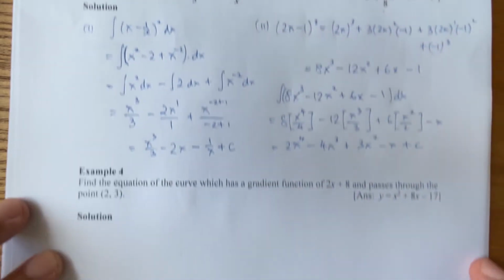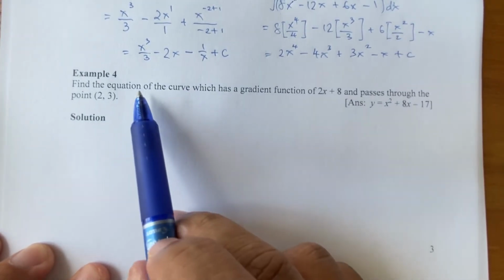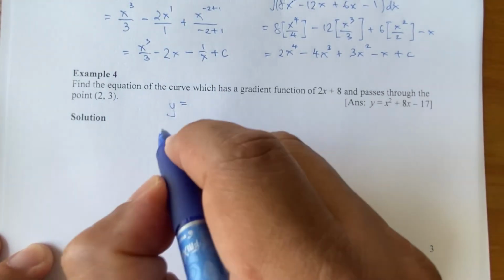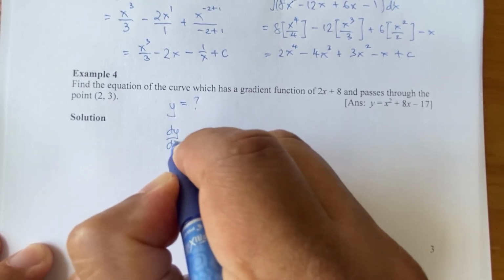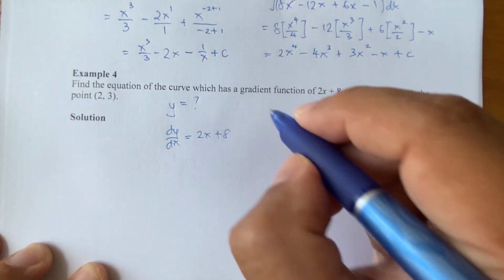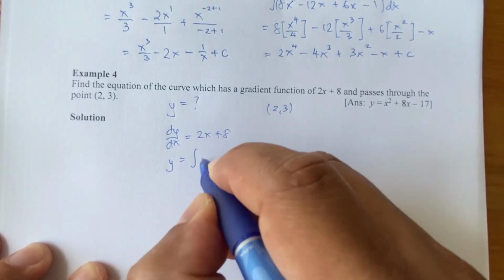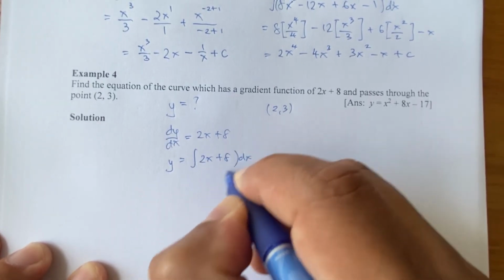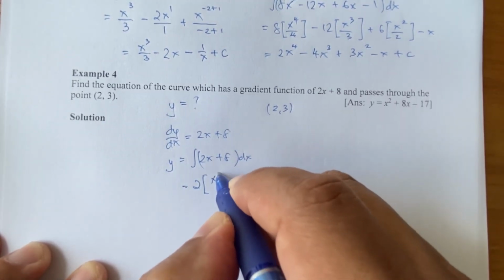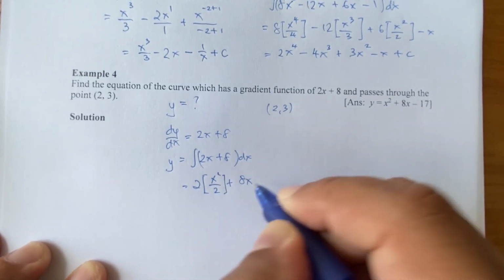Now, for this question, find the equation of the curve. In other words, you want to find what is y, given that dy/dx is equal to 2x plus 8, and it passes through the point (2, 3). So again, y will be the integration of 2x plus 8. This is going to be x squared over 2 times 2, and 8x.